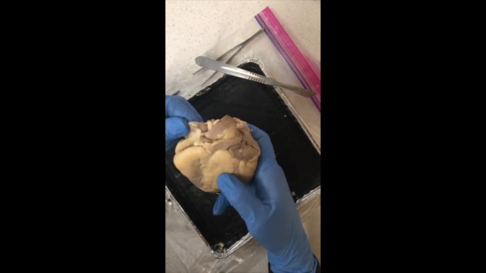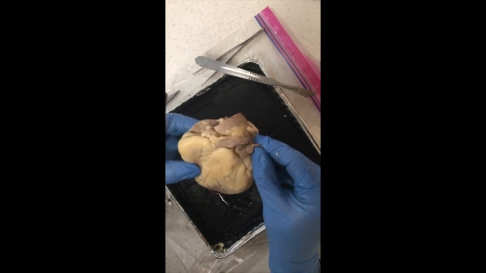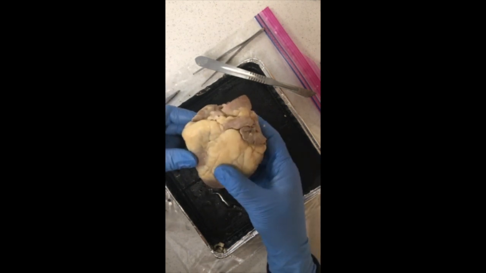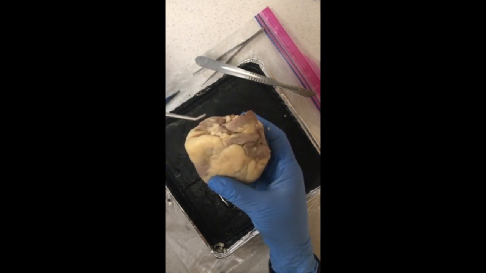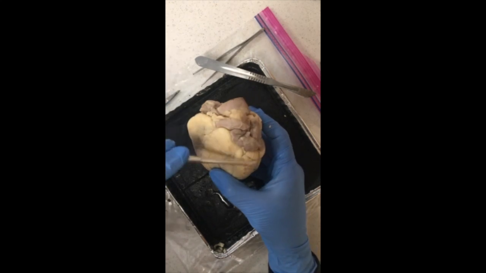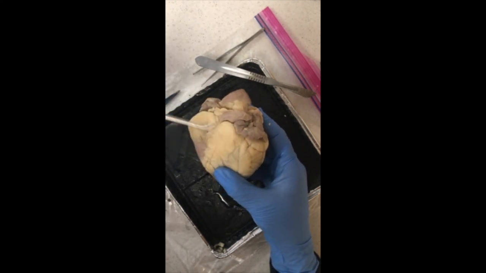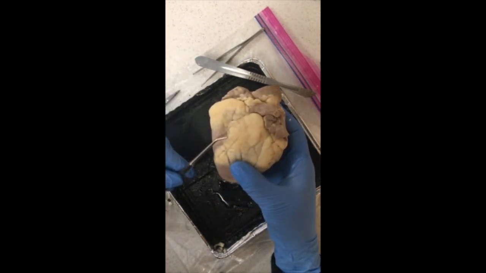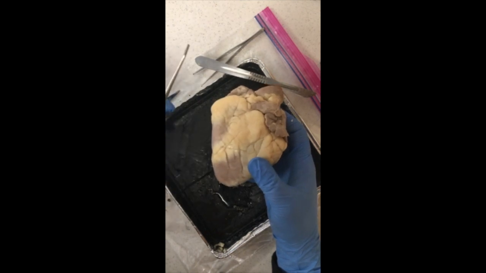These little ear-like flaps are auricles that are on top of the atria. So we have our right auricle and right atrium, our left auricle and left atrium, as well as our right ventricle and our left ventricle.